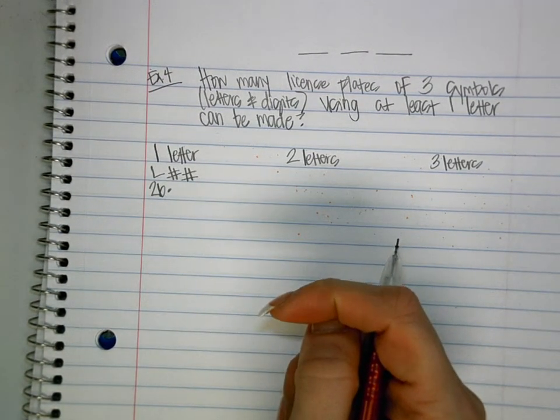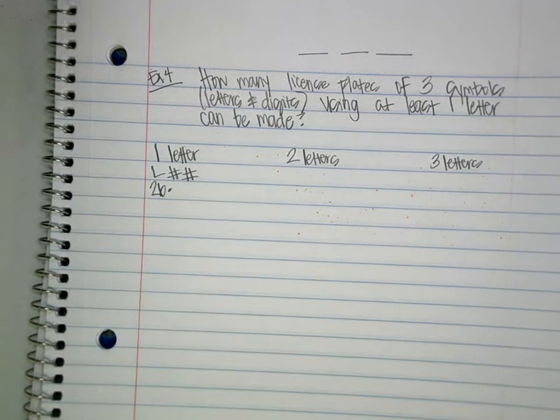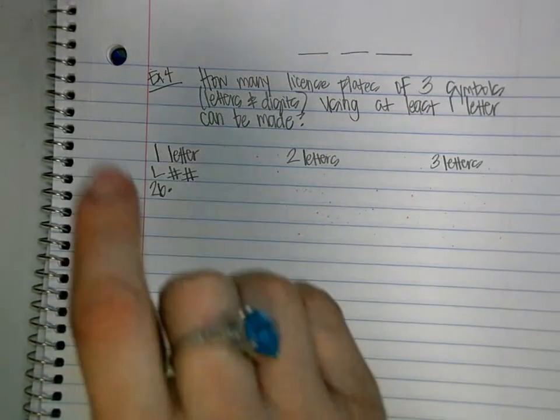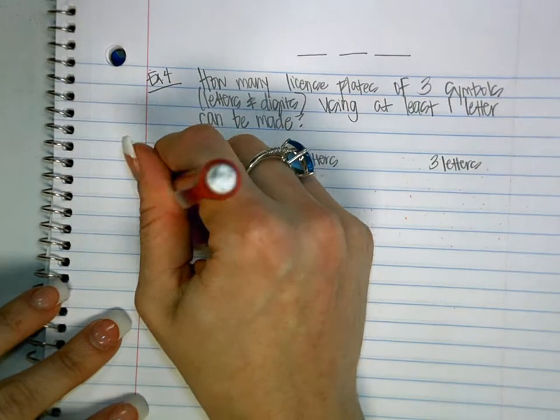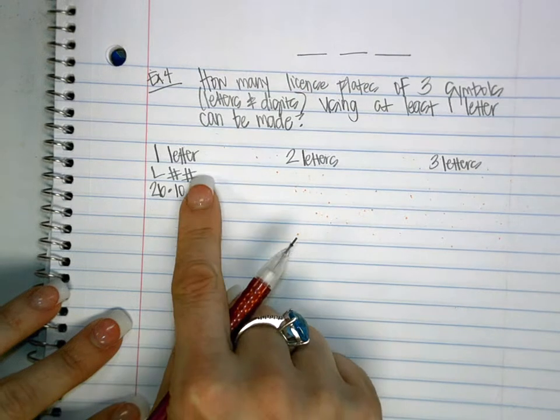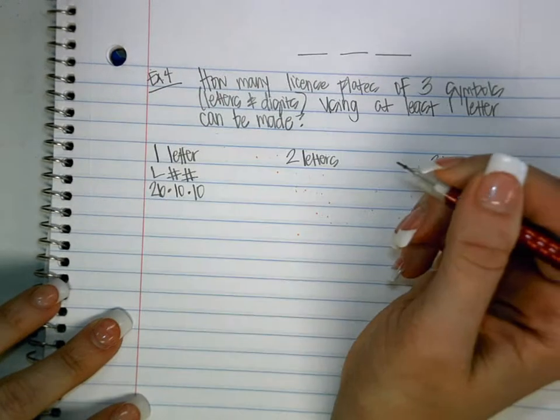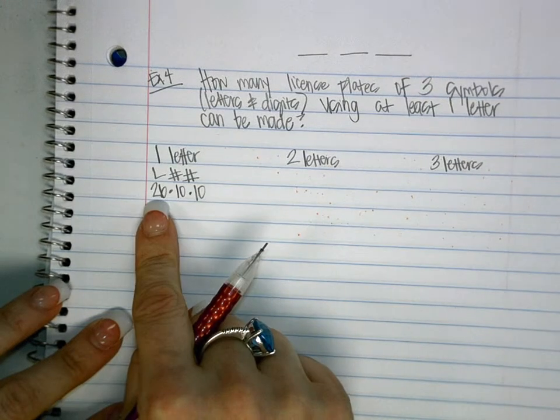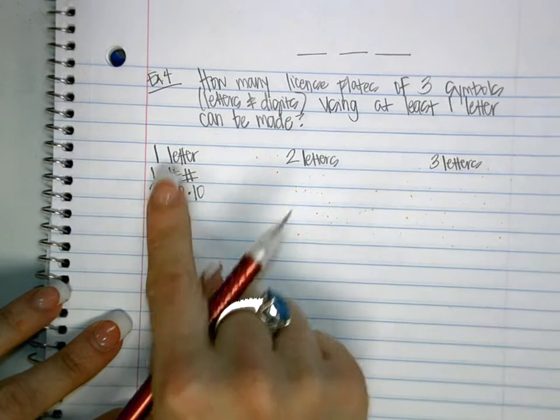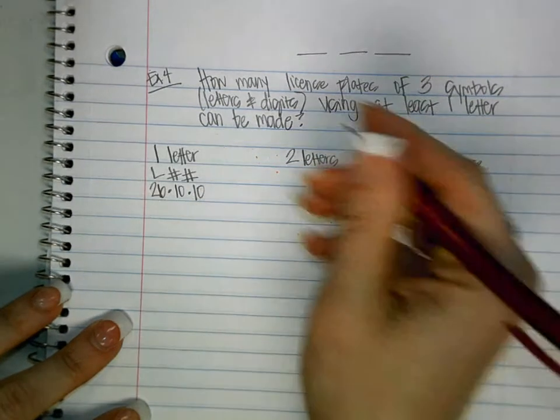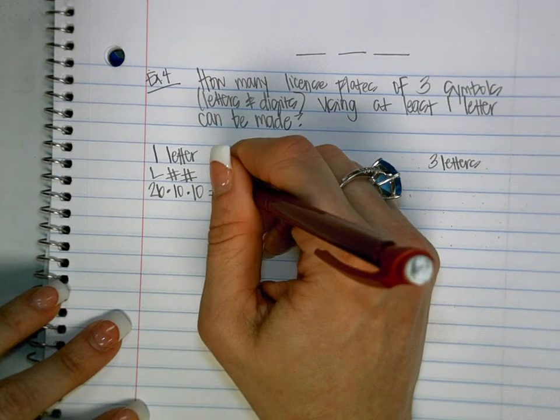10. Let's think about this. You have 10. Why? Because you can use 1, 2, 3, 4, 5, 6, 7, 8, or 9, or 0. So that is 10 different digits. Multiplied by, again, how many possible digits can I choose from? 10. Okay? So we're multiplying our possibilities. So if I just made license plates using 1 letter followed by 2 numbers, there would be a total of 2,600 possibilities.